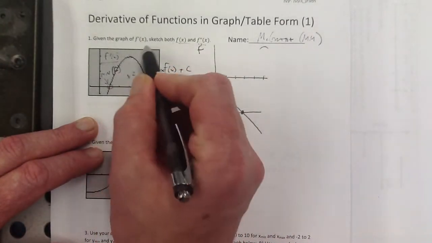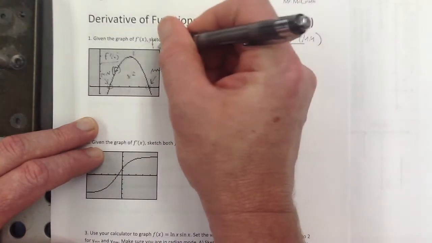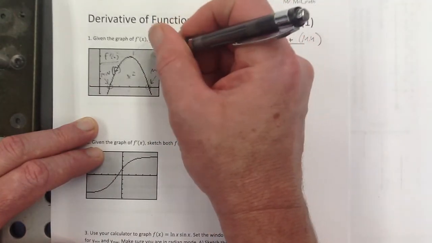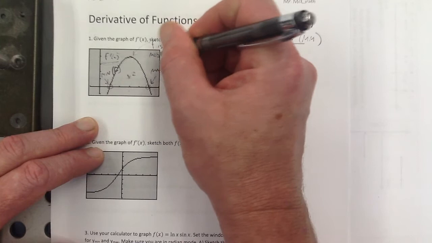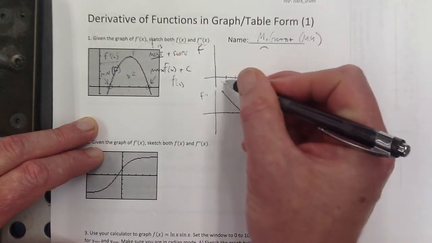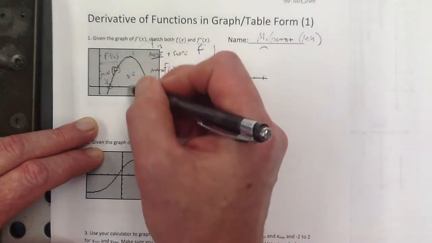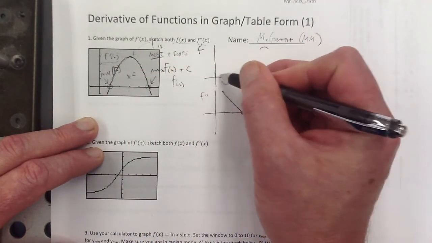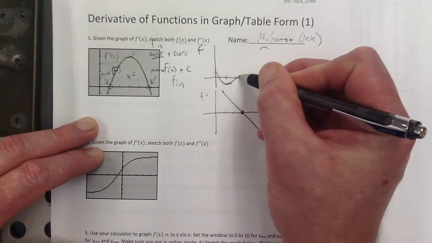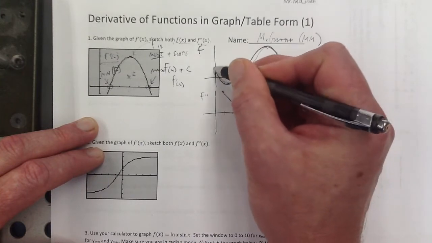Well, the rest of it is just sketching pretty much. We might note here that this is where f has the most positive slope. So as it goes from here and eventually bends back down, right here in the middle, that's where it has the most positive slope. So something like that.